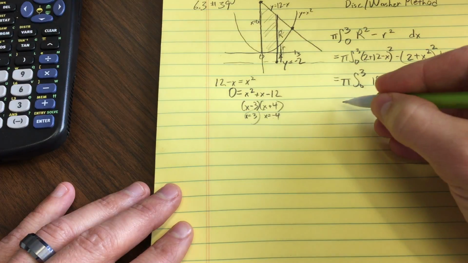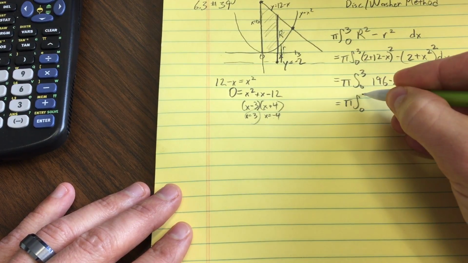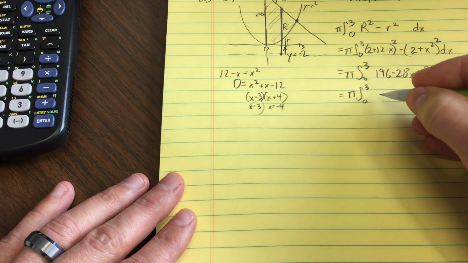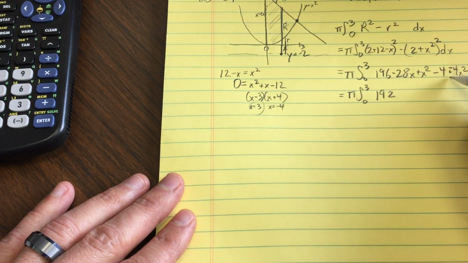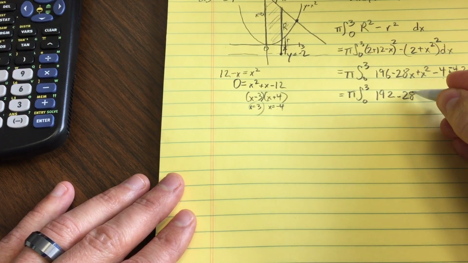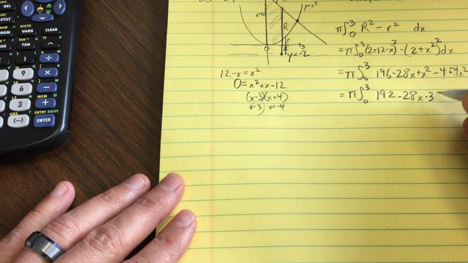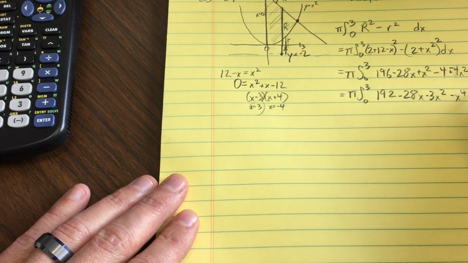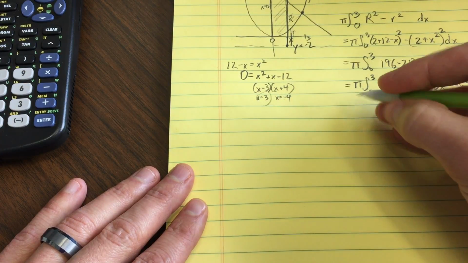Maybe we should combine like terms before we go onward. Integral from 0 to 3. We have 192 if we combine the constants, minus 28x, and an x squared and a minus 4x squared, so minus 3x squared, and a minus x to the 4th. Now I've combined like terms, so I'll integrate.